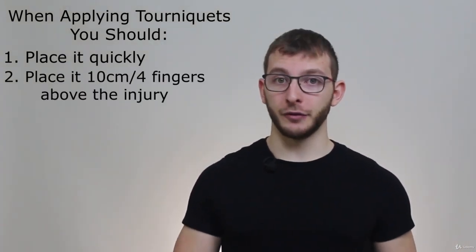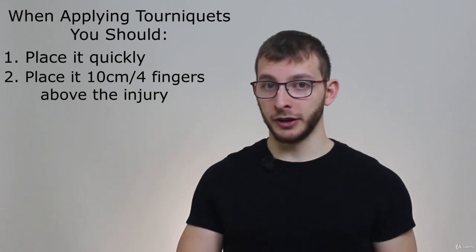Another thing is that we want to put it 4 fingers above the injury. So if our patient has an injury here and we want to put it 4 fingers above, then I would want to place it here. Now remember, we would try to spare as much of his arm as we can. So I would always try to put it below joints if I can. However, we can't place this on joints. And so if we got to a situation where his injury is here and 4 fingers above the injury is exactly on the joint, then I have no other choice and I will place it above.